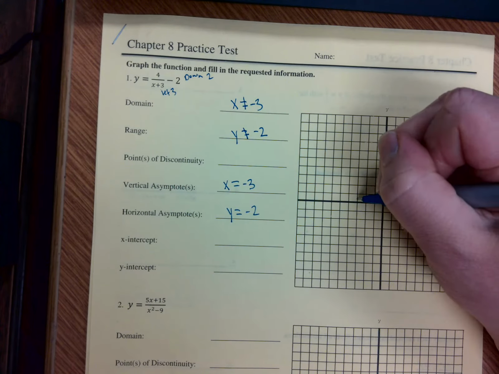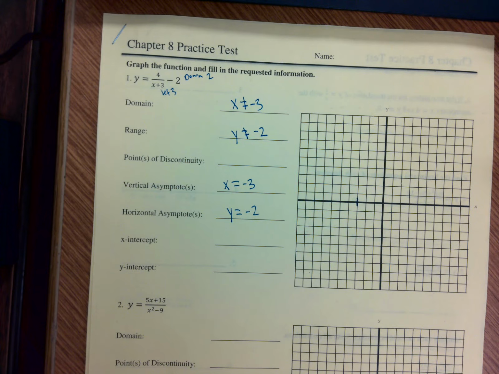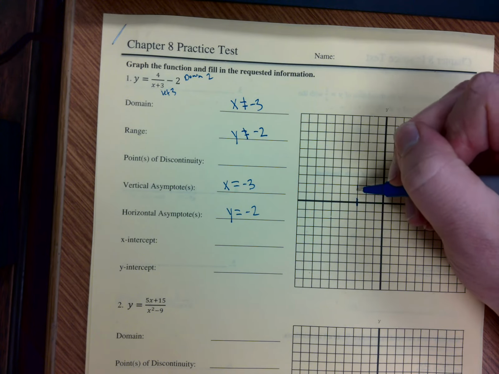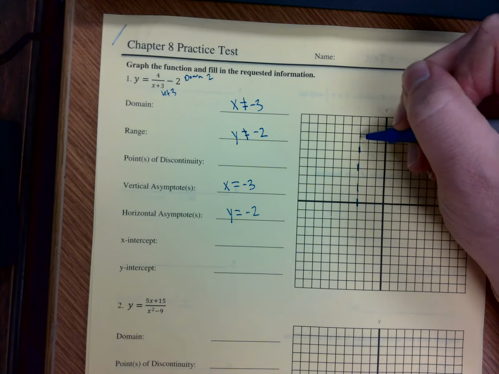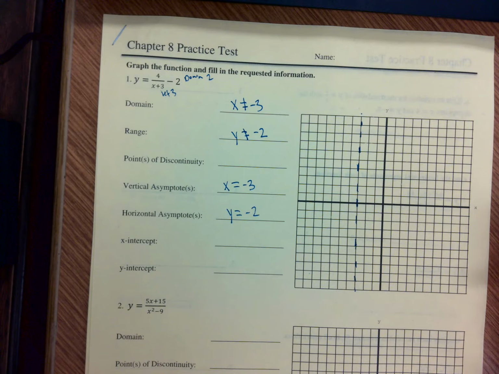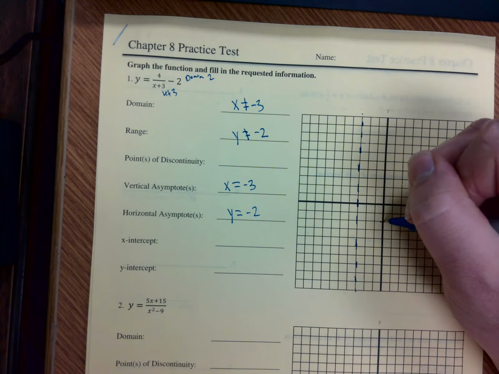I'm going to first plot these points. So here's x at -3. If you're unsure what the direction should be, this line at x equals -3 should always go in the direction of the tick mark, as if you were to draw the graph. And y is -2.